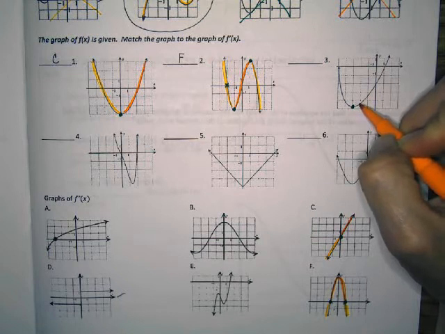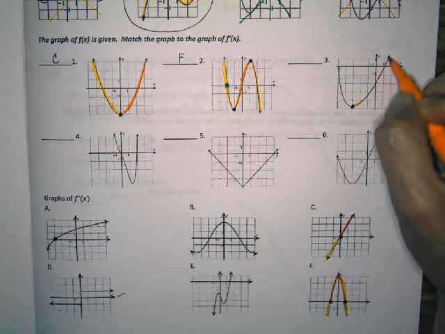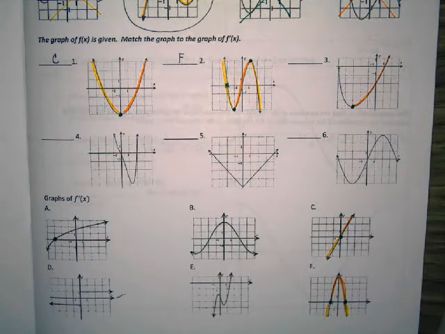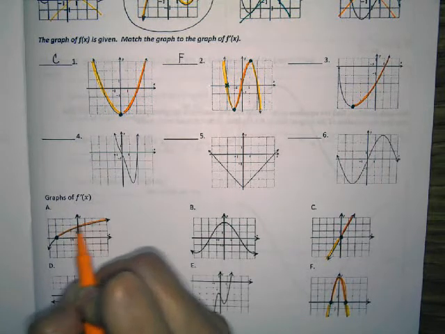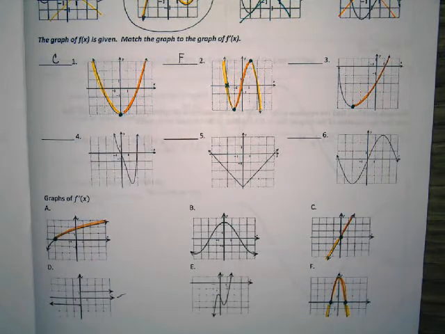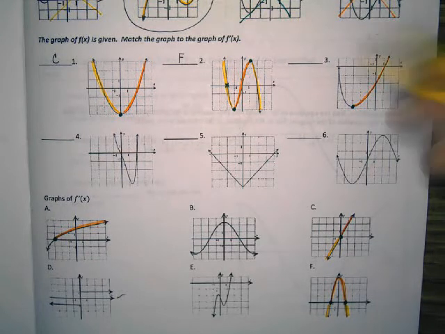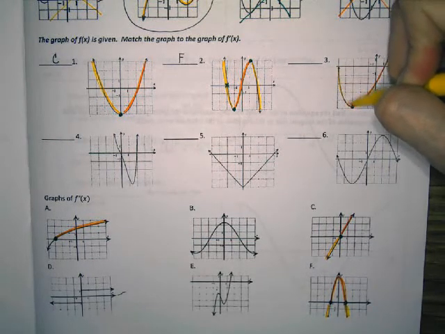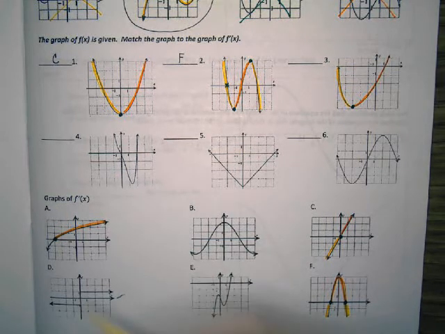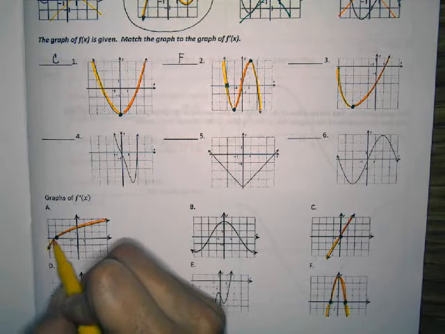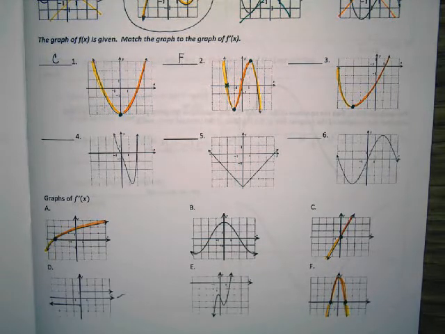My graph of f of x is increasing from -3 to infinity, which means I would expect it to be above the x-axis over that interval. And luckily enough, that matches that behavior, where I am decreasing on f of x from -infinity to -3. I find that I am below the x-axis on the graph of my derivative. So I match with graph A.